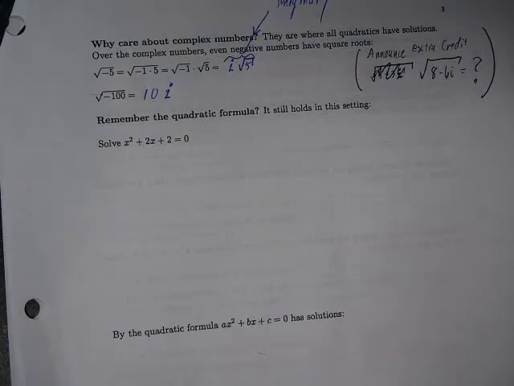And you'll notice that when completing the square or using the quadratic formula, the only bad thing that can happen is a negative might show up inside of your square root. But now we're just fine with that. A negative shows up inside of a square root. That thing is just imaginary, and we'll just deal with it.